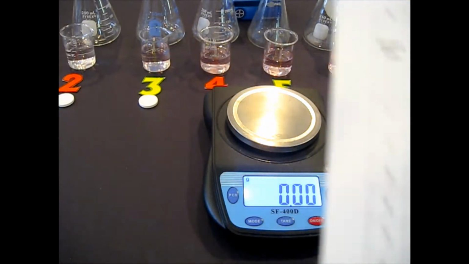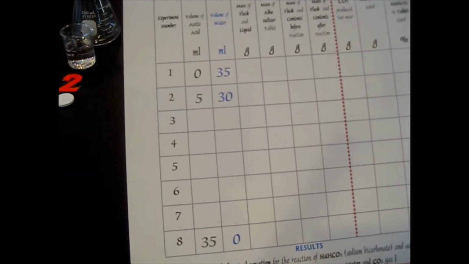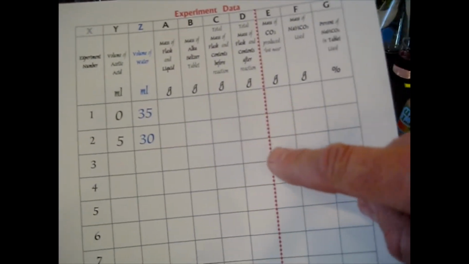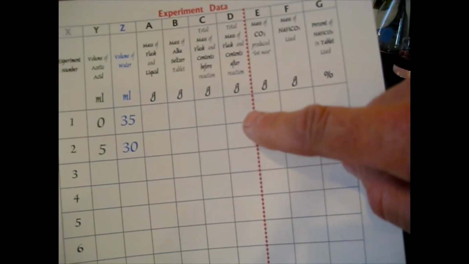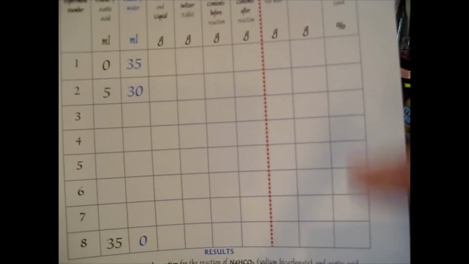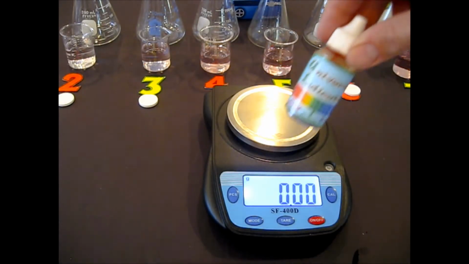For now, you're going to want to have your data table out or make one, and you're going to fill in A, B, and C from the numbers I do right now. Then I'm going to let the reaction finish and come back and record D, which is what we need to complete the calculations.